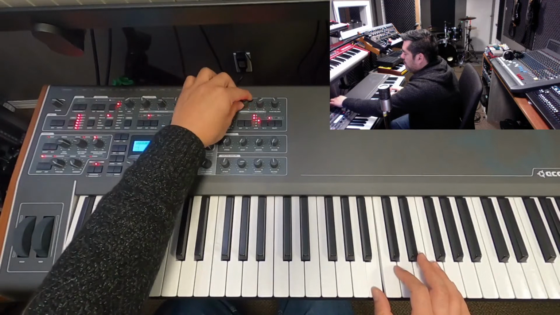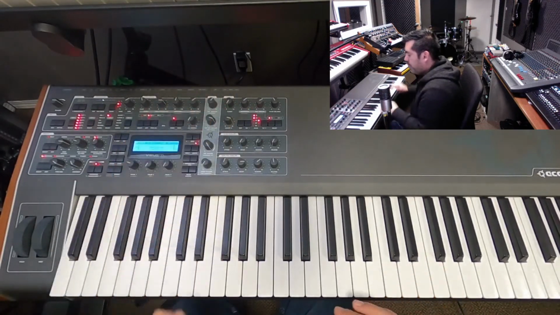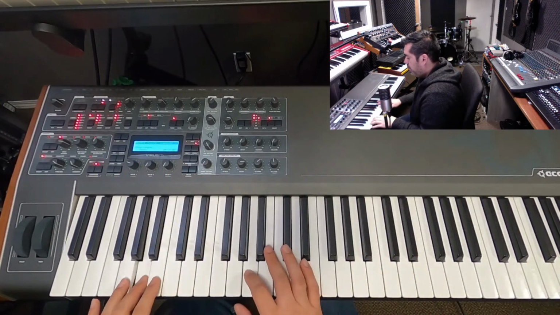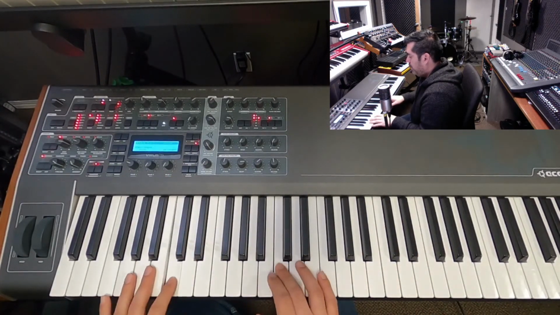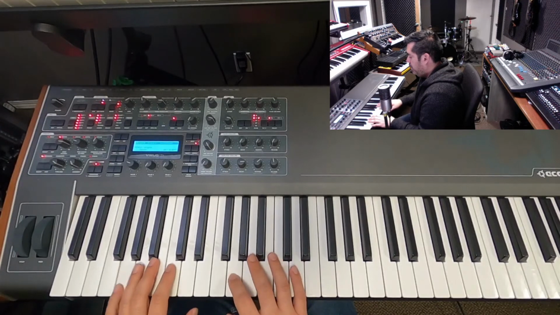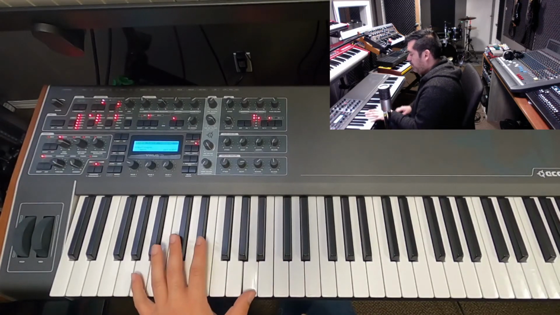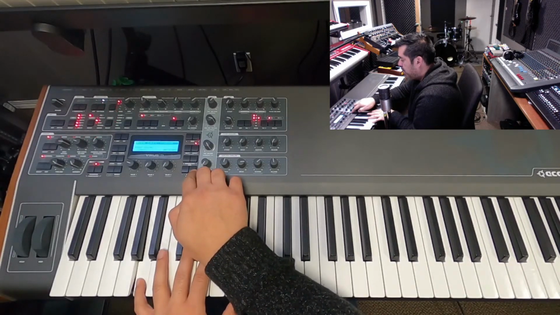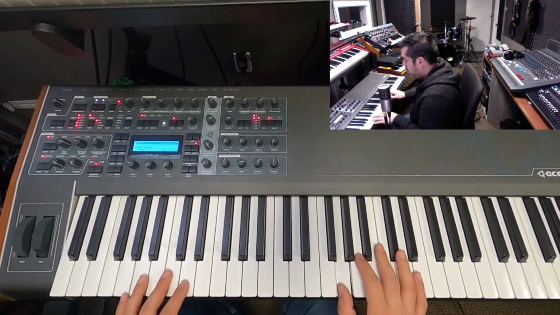These are the filters. Some more bass sounds here. What's this?